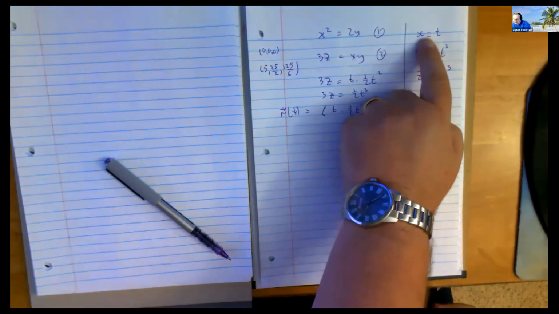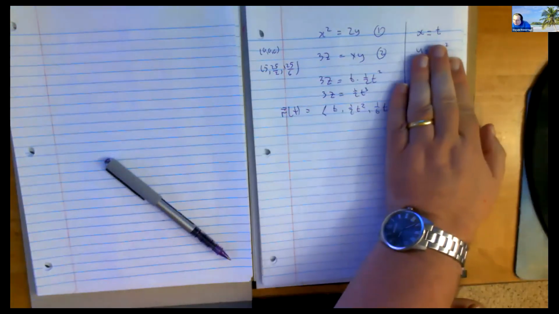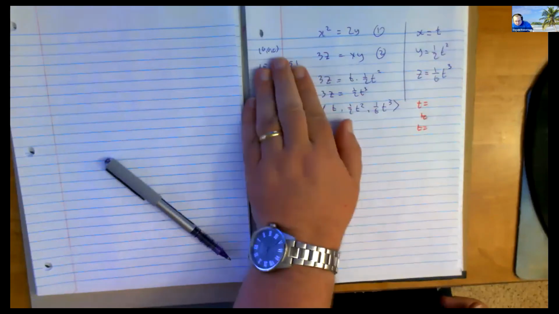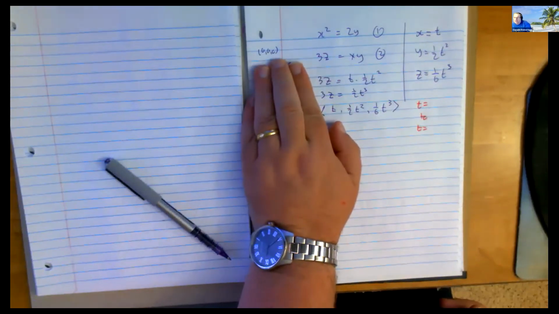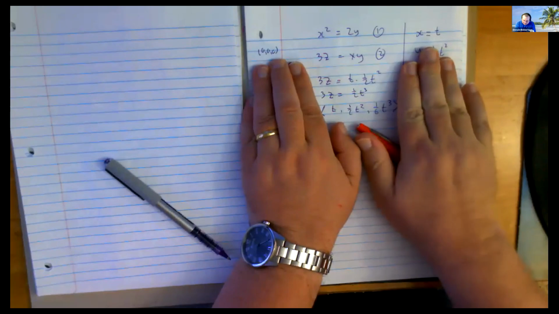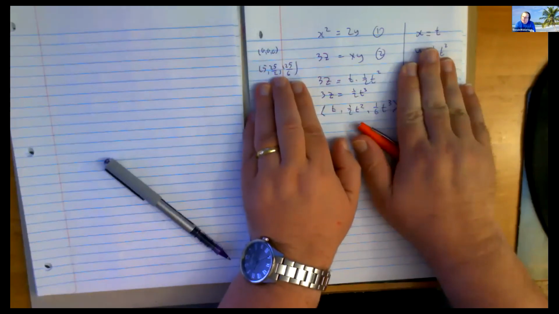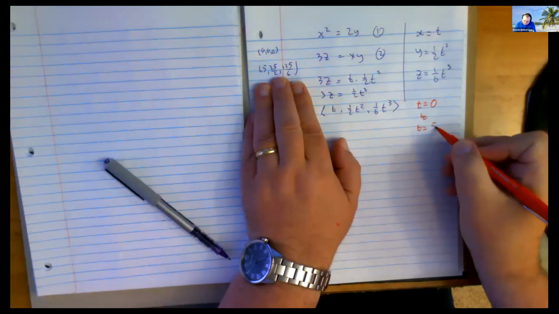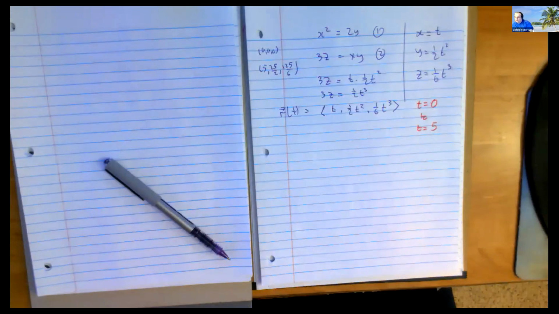Didn't I make x equal t? Agreed? So what value of t would get me an origin? 0. Don't you basically just say x is t, x is 0, therefore t is 0. Now, x equals t, x equals 5, therefore t equals 5. Do you see how I converted those 2 points into the corresponding t values?